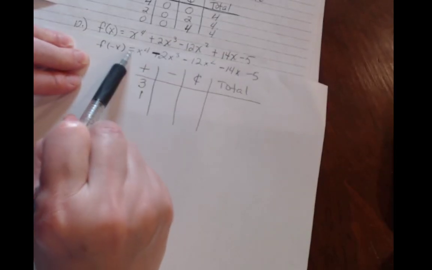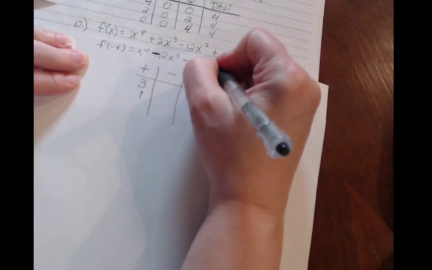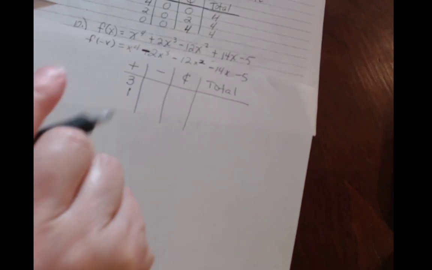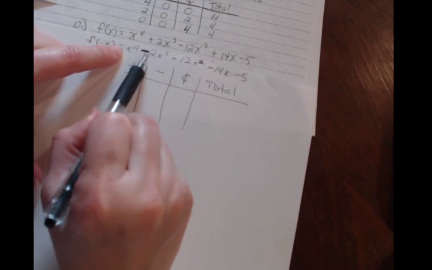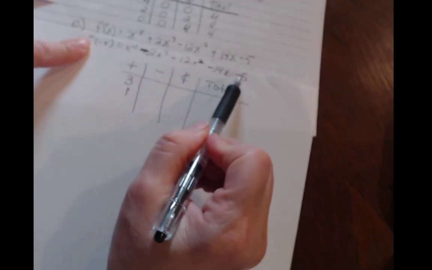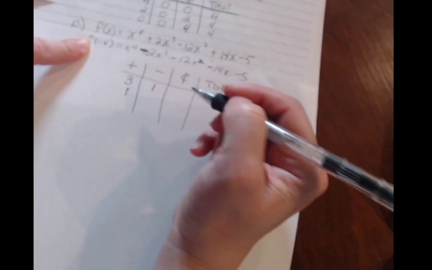Okay. And you could double check that by replacing all the x's with negative x and simplifying. But again, shortcut, if it's even powered, it's going to stay the same. If it's odd powered, it's going to become the opposite. Now let's see how many sign changes there are. Positive to negative, that's 1. Negative, negative, negative, negative. There is only 1. So there is 1.